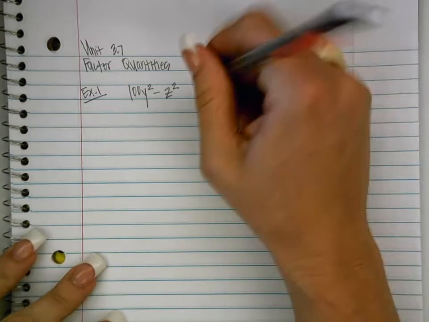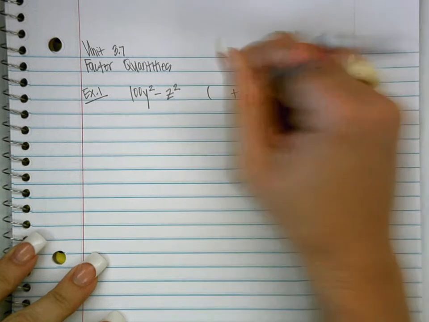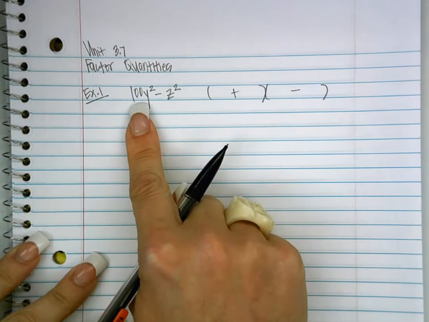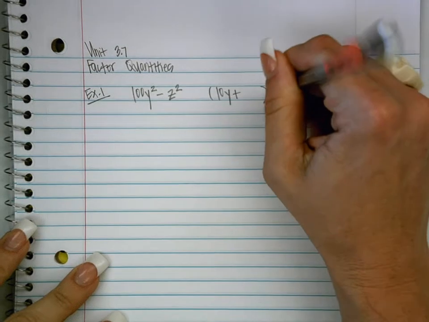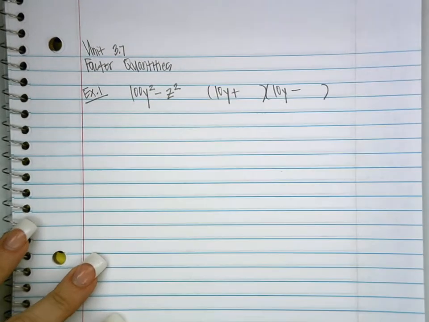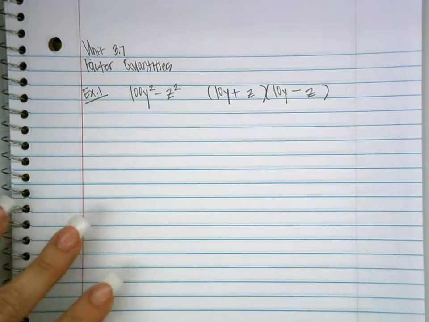So hopefully we remember we would just do 2 sets of parentheses. One gets a plus, one gets a minus. What does 100y squared break into? 10y and 10y. And what does z squared break into? Z and z. Okay, easy enough, right?